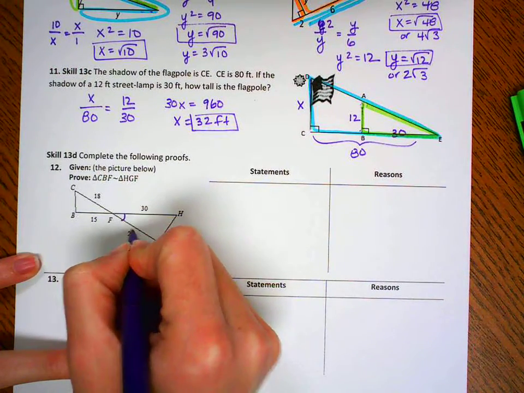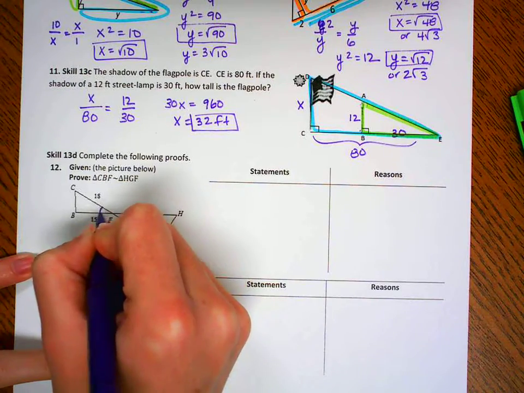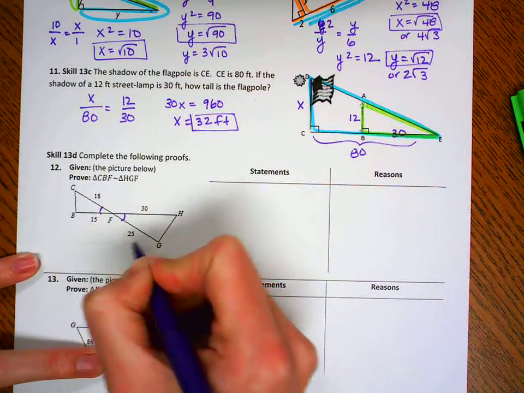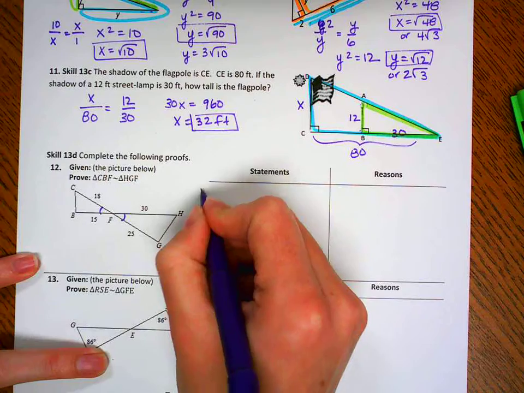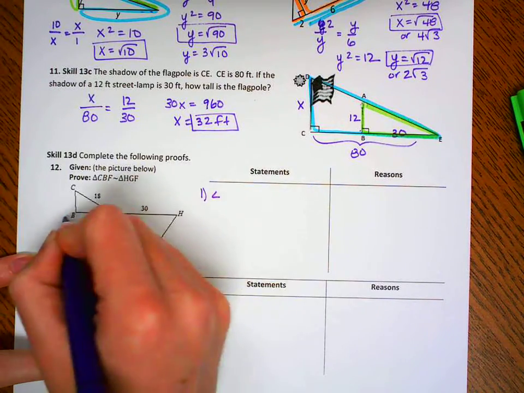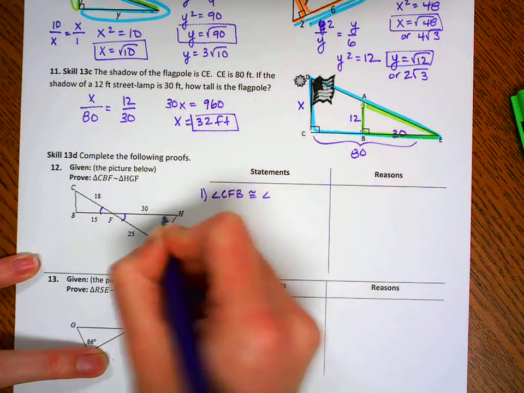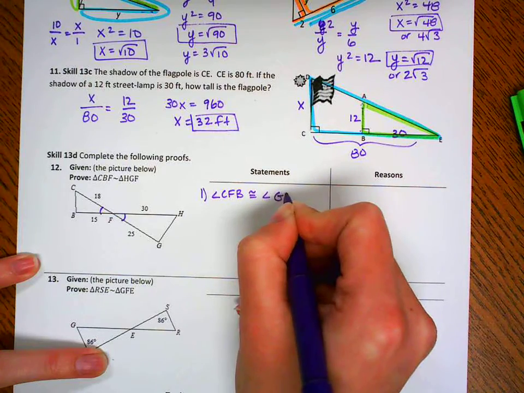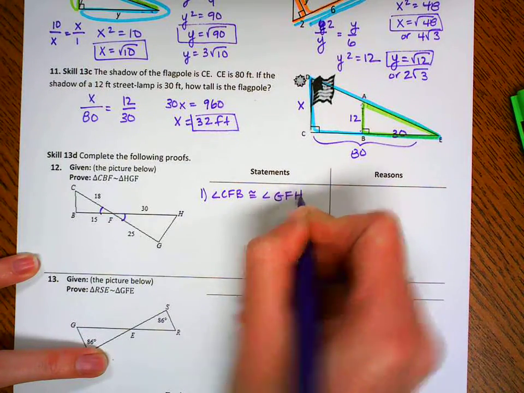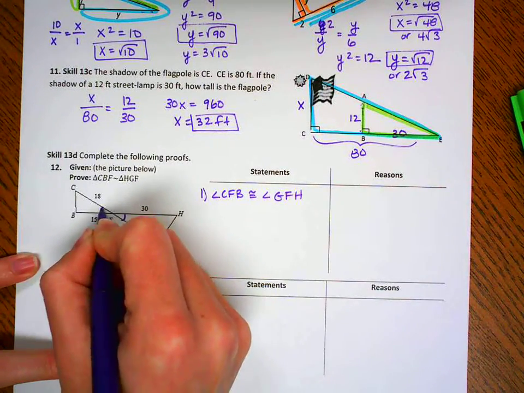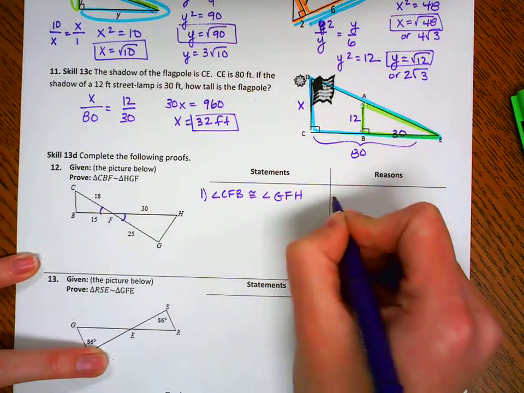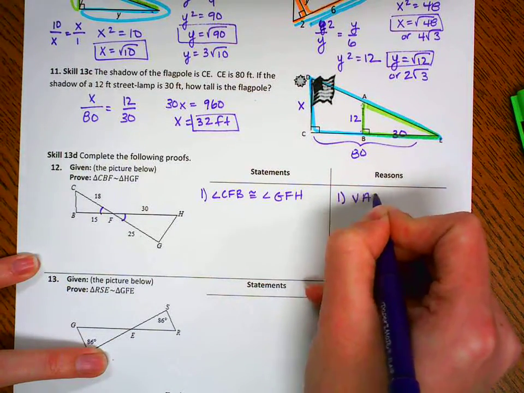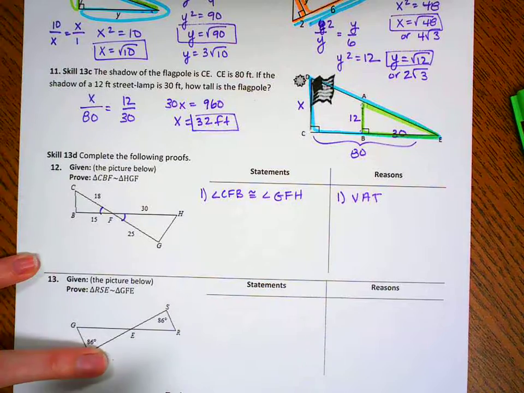So here's the angle directly in between those 2 sides. Here's the angle directly in between those 2 sides. And we know that those angles are congruent, and I'm going to write this really quick, angle CFB congruent to angle GFH. I had to use 3 letters because angle F could be any of these angles here. We want to be very specific. And those are congruent because of the vertical angles theorem. That's why those angles are congruent.